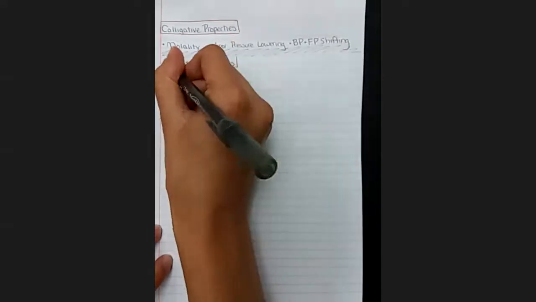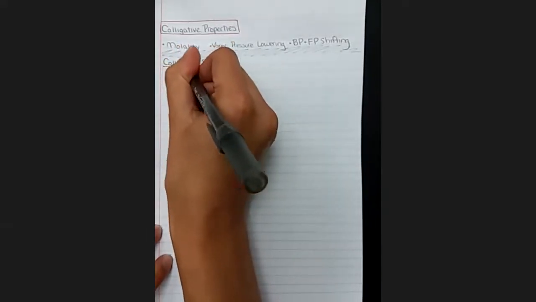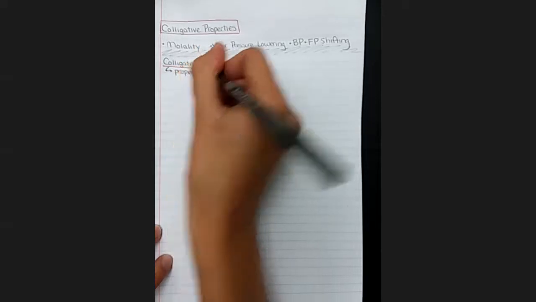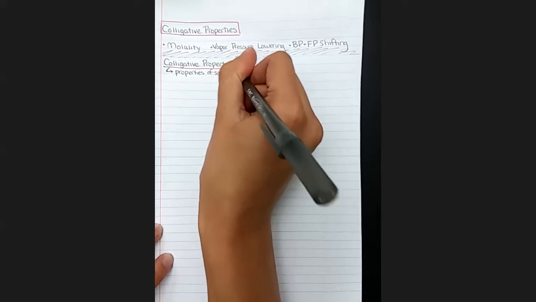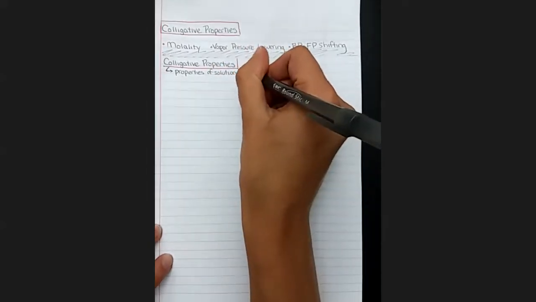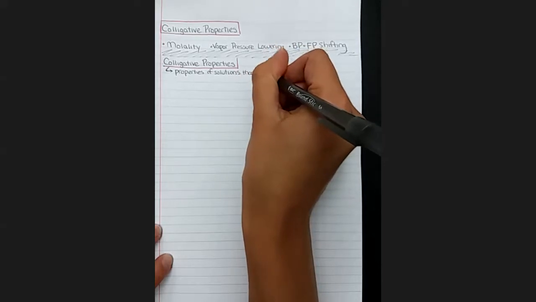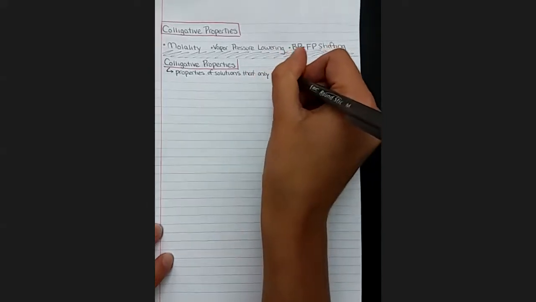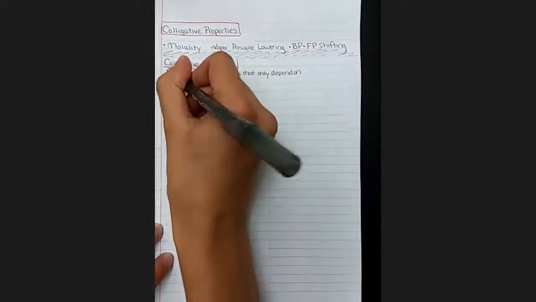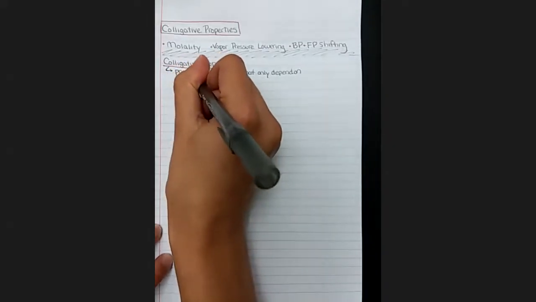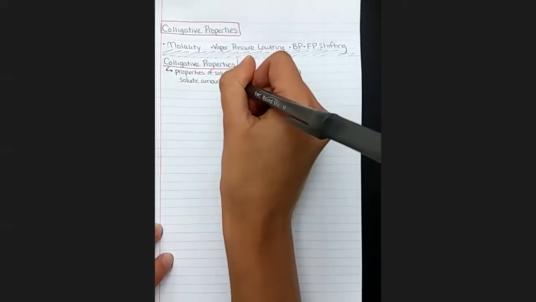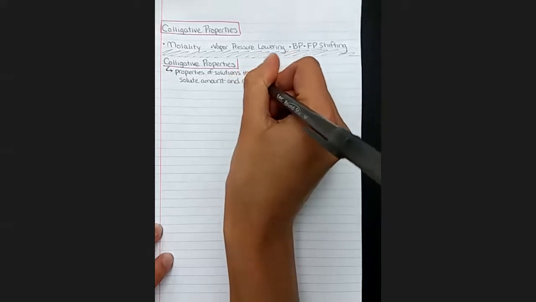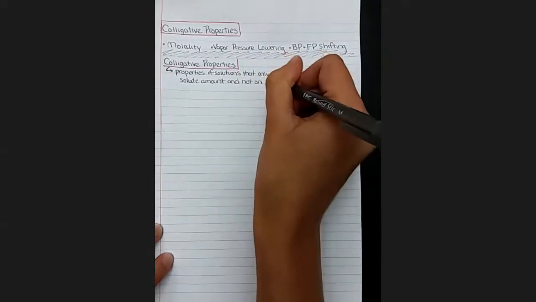So colligative properties, it's a name for a group of properties that all have one condition in common. So these are properties of solutions, because this is the solutions chapter, that only depend on the amount of solute, the smaller piece, and not on the solute identity.